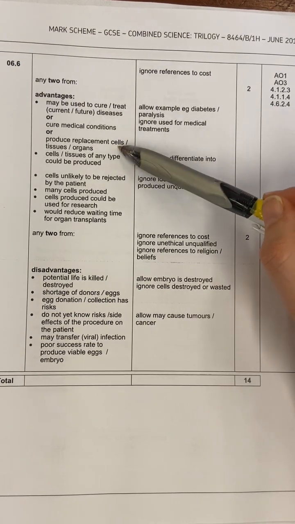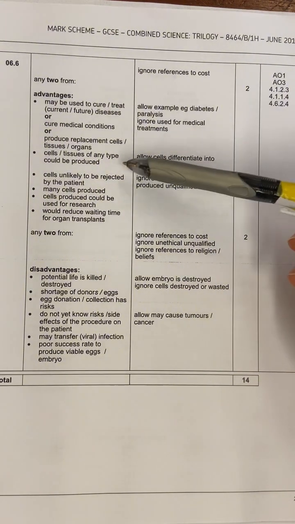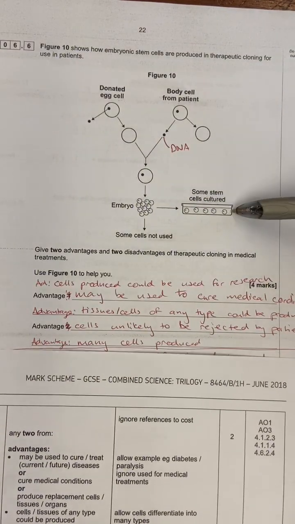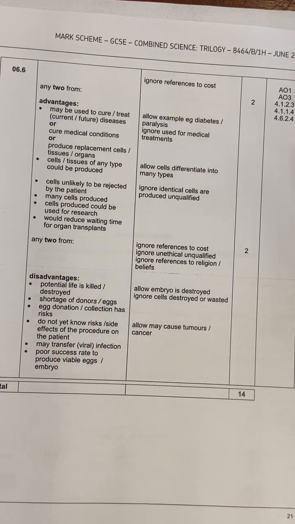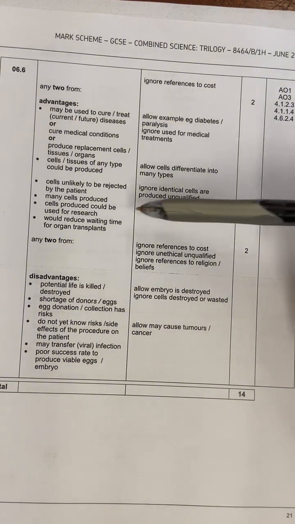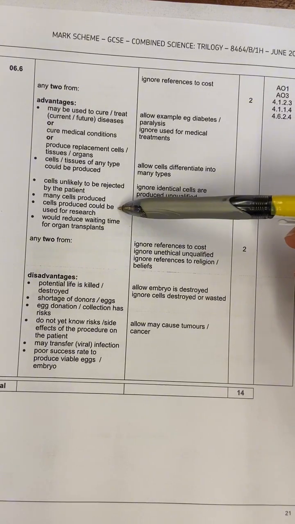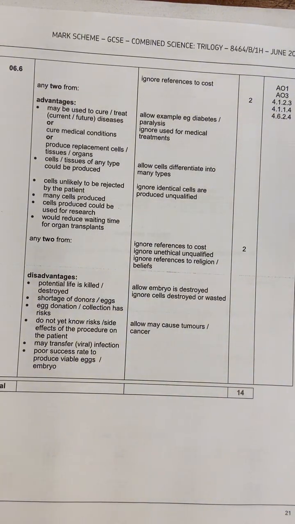These are all the same mark. So if you have multiple of these, you do not get 2 marks, you just get the 1 mark. You can get any cell type. These can turn into liver cells, or heart cells, or muscle cells, or nerve cells. You can get any cell which is needed. They are unlikely to be rejected because they have the same DNA. You can make lots and lots of cells. You can potentially grow a whole new organ. And then some of these could be used for research. And finally, organ transplants require a waiting list. They are not just everywhere, but now you can grow them, you might be able to reduce the waiting time.